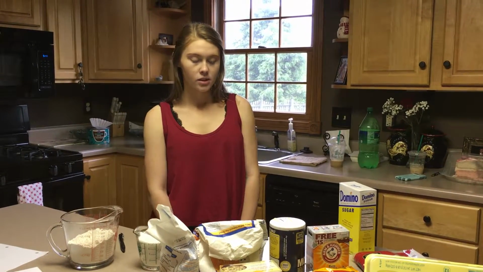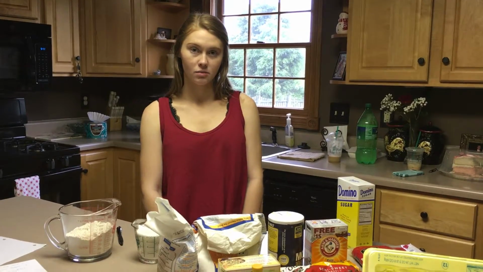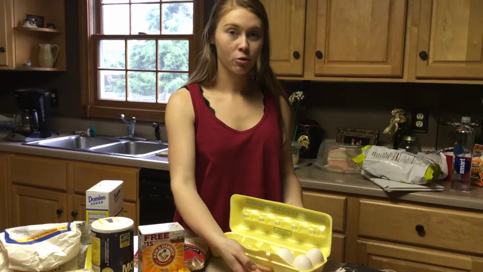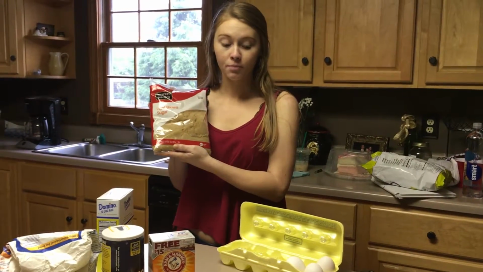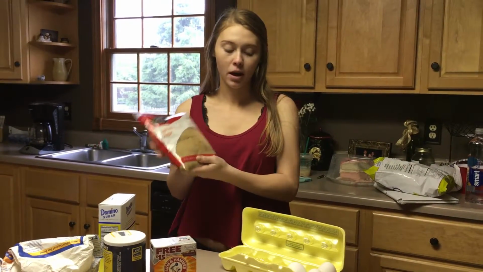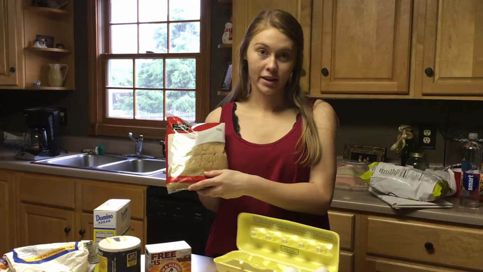Another part of stoichiometry is the limiting reactant. This is the reactant in the reaction that limits the amount of product that can be formed. As you can see, we have 3 eggs. However, we have this whole bag of brown sugar. How many batches of cookies can we make with these 3 eggs and this brown sugar? What will be the limiting reactant?